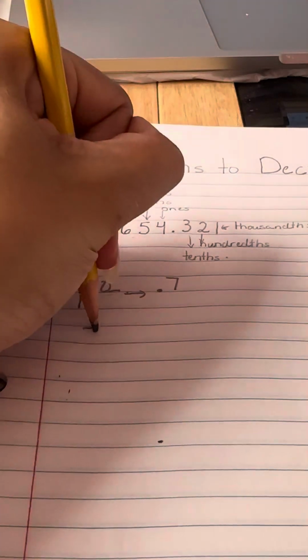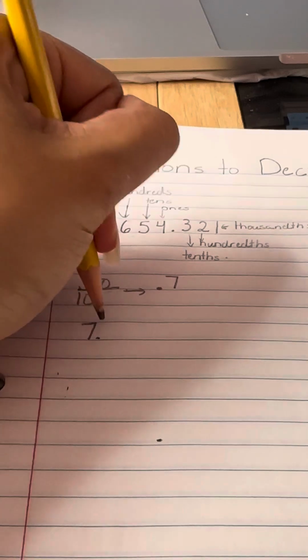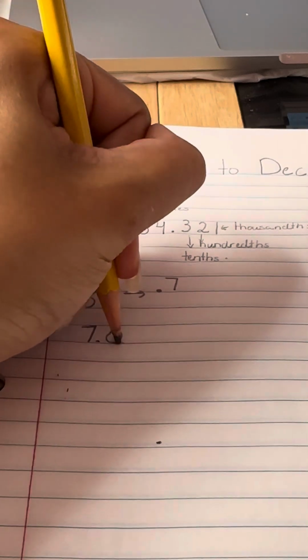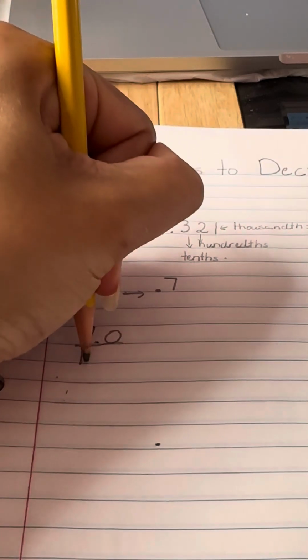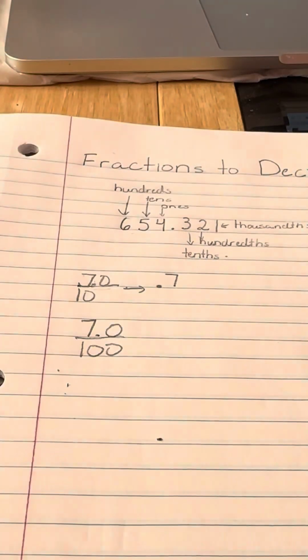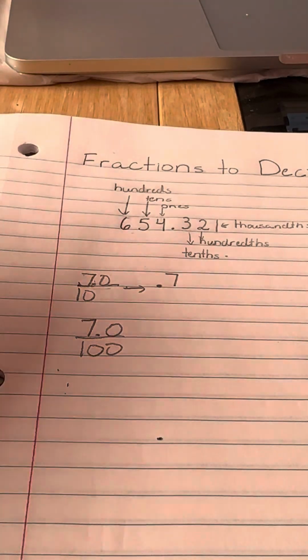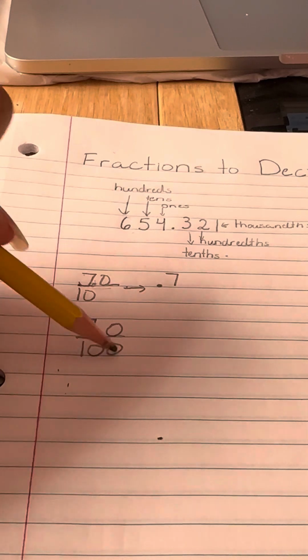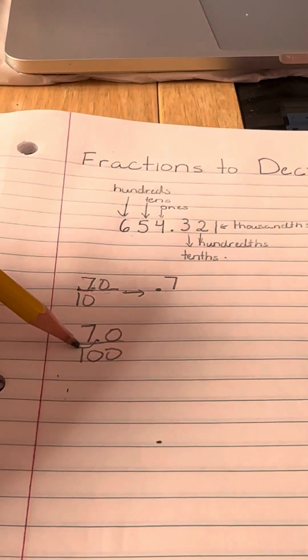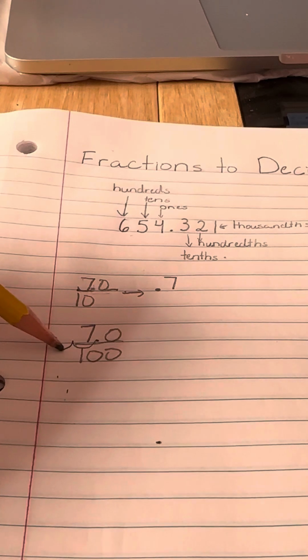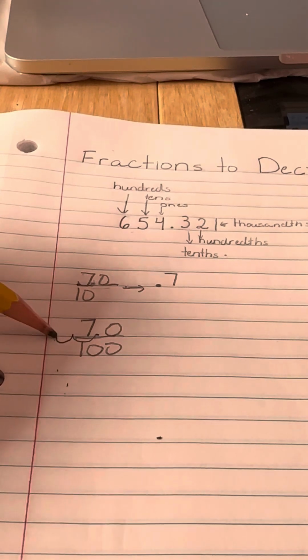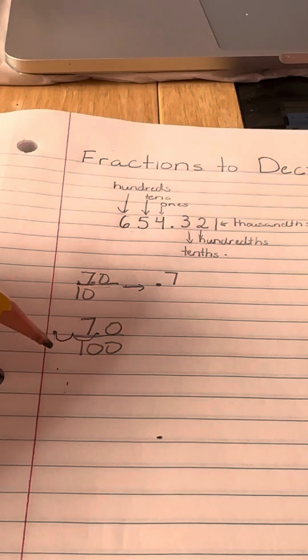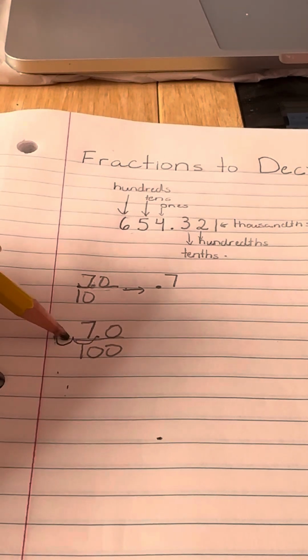All right, let's try another one. Let's do 7, and I'm going to do 7.0 over 100. Okay, and we're going to move the decimal 2 places to the left, right? 2 zeros, 2 places to the left. So 1, 2, and a 0 is what's going to end up going here.